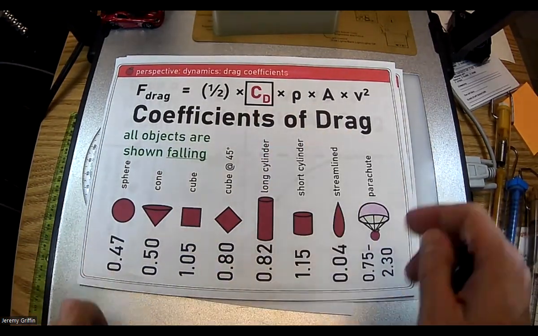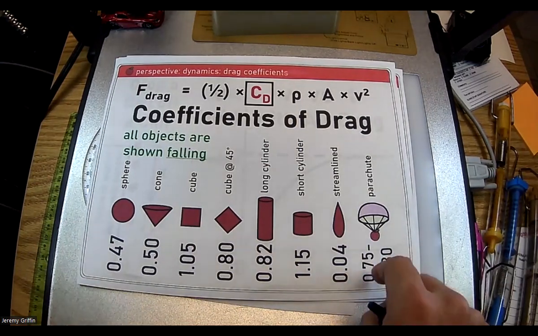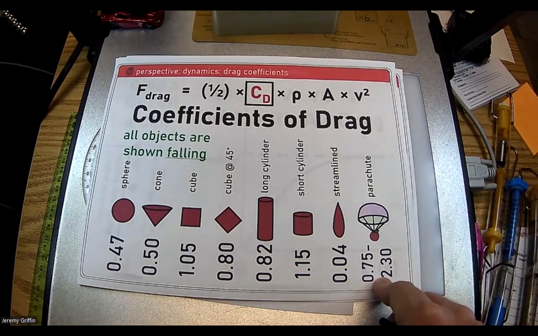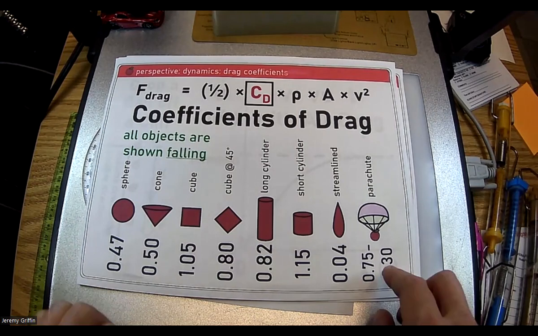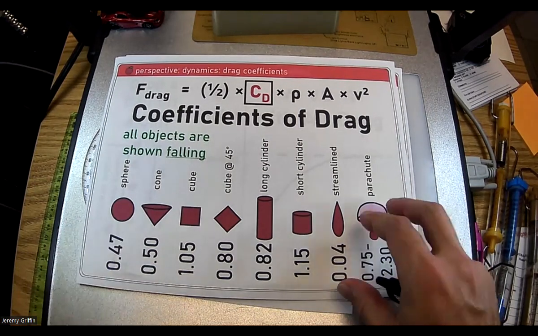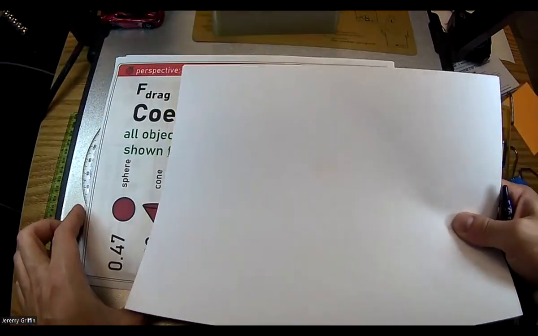Right, and then different objects, different types. Ooh, parachute. I hope a parachute has a large coefficient of drag. That would probably be helpful too. Right, slow you down in a hurry. You see that? But let's do one more thing with drag force.